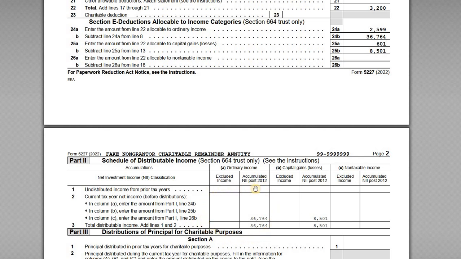Now, what's the difference between excluded and accumulated NII post 2012? There are two separate columns here because in 2012 and prior, we did not have the net investment income tax.